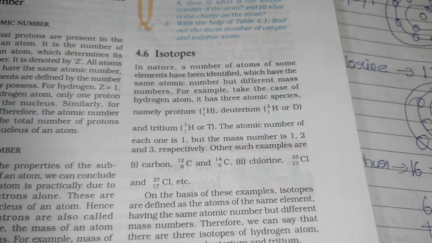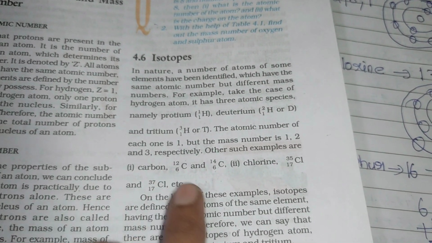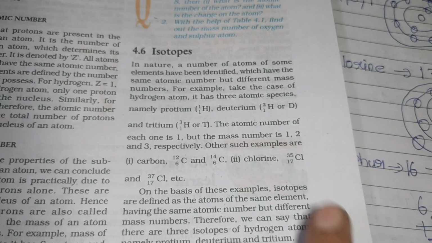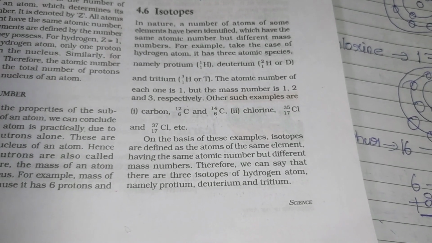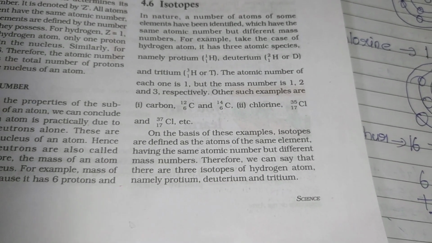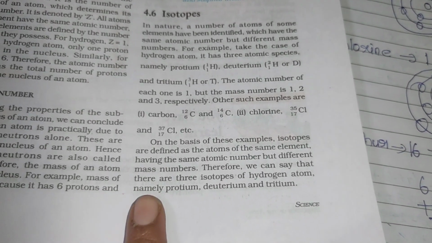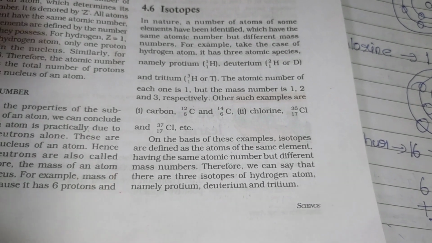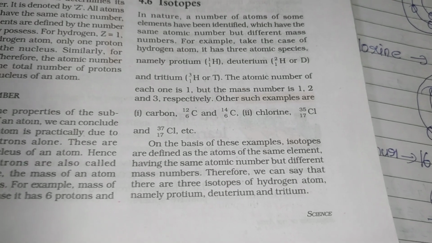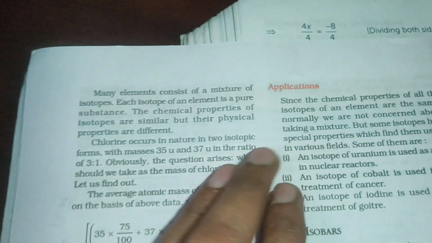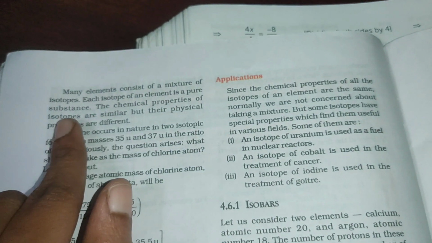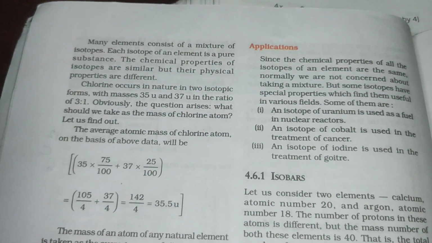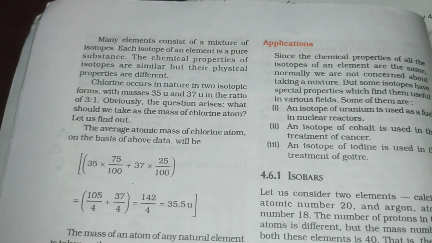Other examples we can say are carbon 12 and carbon 14, and for chlorine also, chlorine 35 and chlorine 37. On the basis of these examples, we can say that atoms of the same element having the same atomic number but different mass numbers are called isotopes. We gave the examples of hydrogen, chlorine, carbon, etc. Many elements consist of a mixture of isotopes, and each isotope of an element is a pure substance.